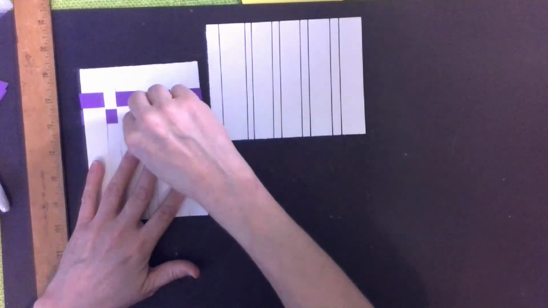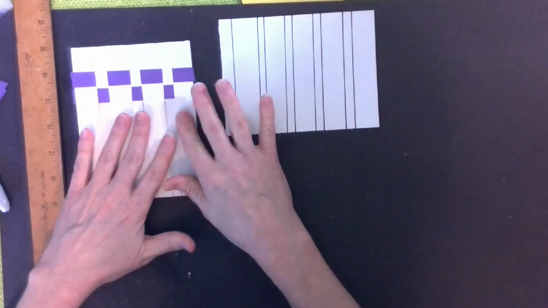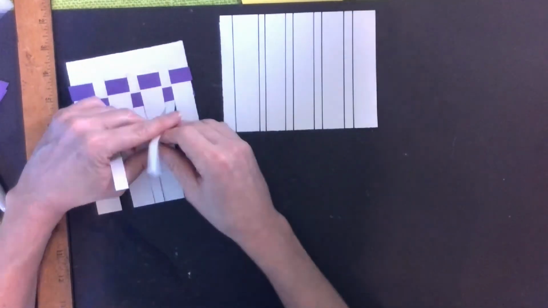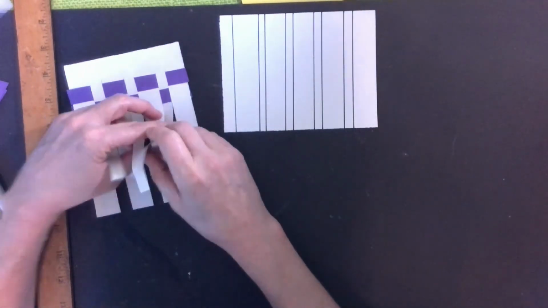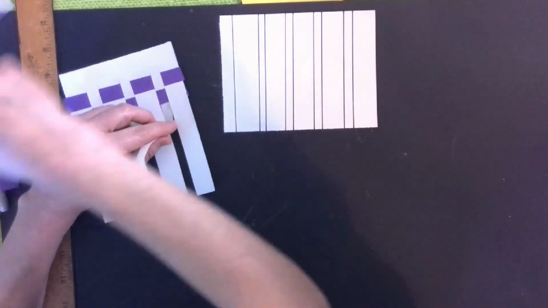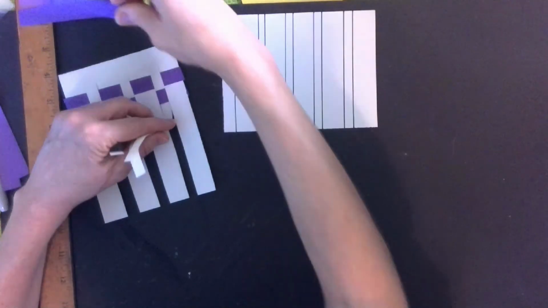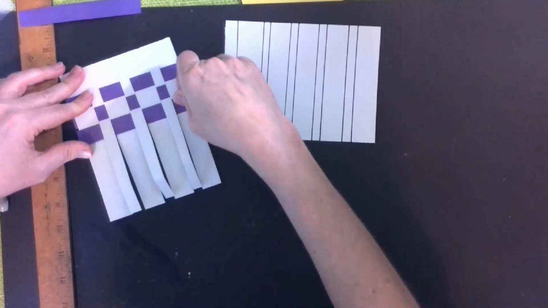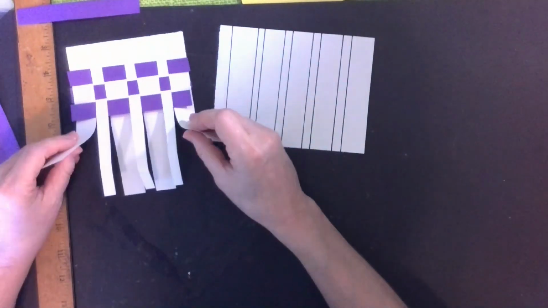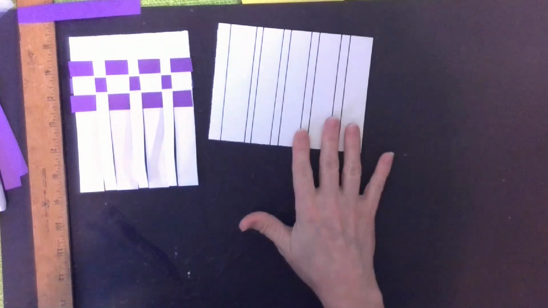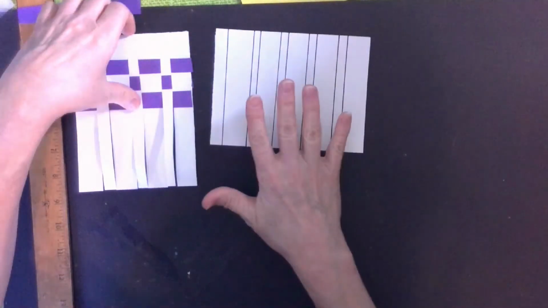So it's going to look kind of like a checkerboard. And then of course the next one goes under skinny ones. Come on, paper, behave. And then under the thick ones, and so on and so forth. So we're going to create that type of illusion over here.